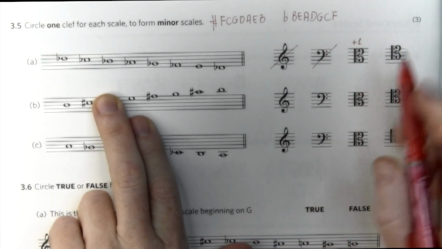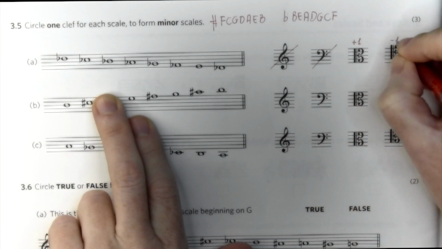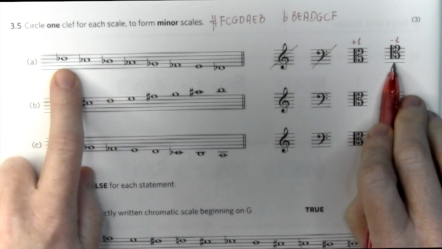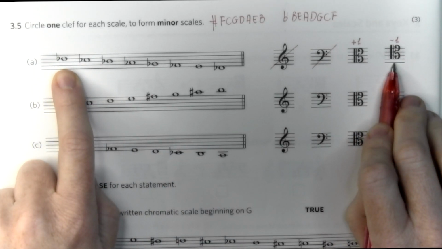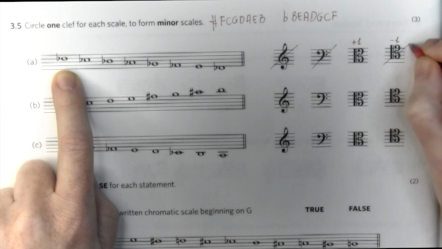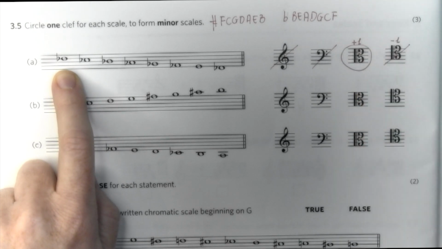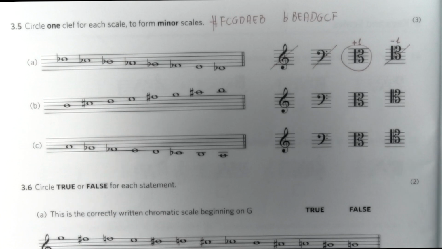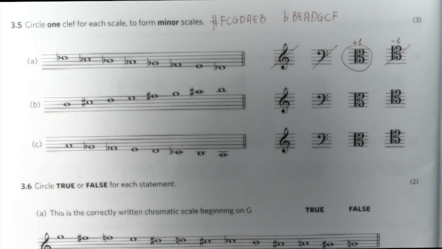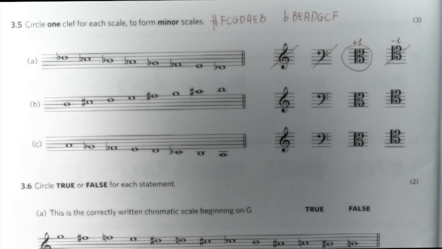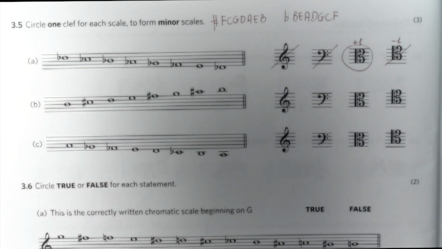It is the natural scale, so it's a melodic descending scale or natural scale. The answer is the alto clef, but let's exclude the tenor clef, which is treble clef minus 1. In the tenor clef, this will be C flat, but C flat doesn't exist because it would be the relative minor of E double flat major, which is nonsense. So the answer is the alto clef. Great. Next one.